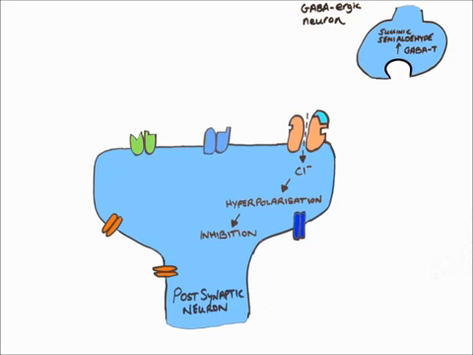There are two other sites on the GABA receptor, the barbiturate site and the benzodiazepine site. Phenobarbital acts on the barbiturate site and diazepam acts on the benzodiazepine site. These act to allow more chlorine ions to move through the channel and into the postsynaptic neuron, causing greater hyperpolarization and inhibition, further reducing the chances of seizures occurring.